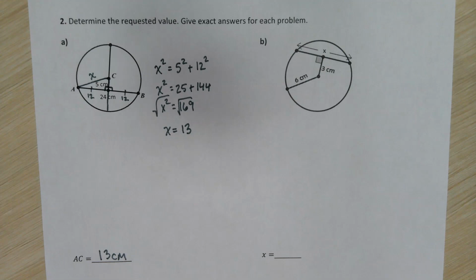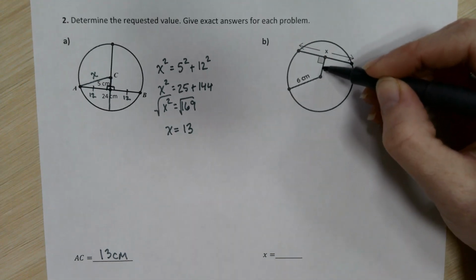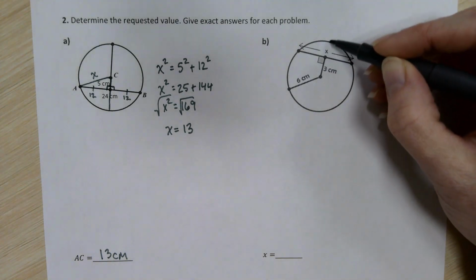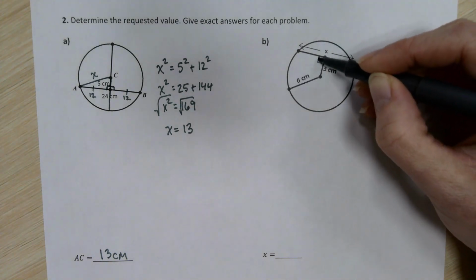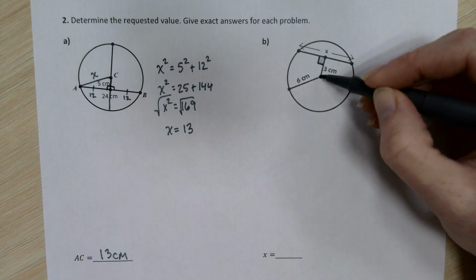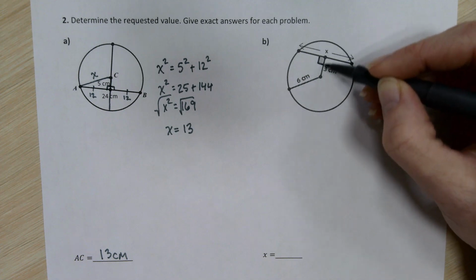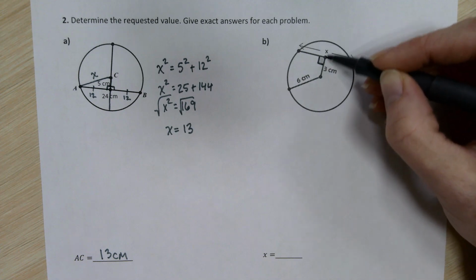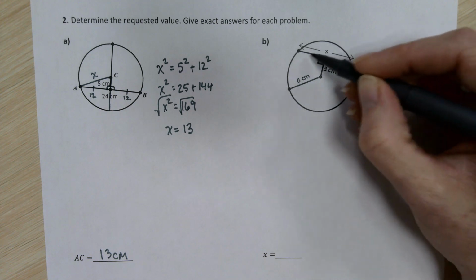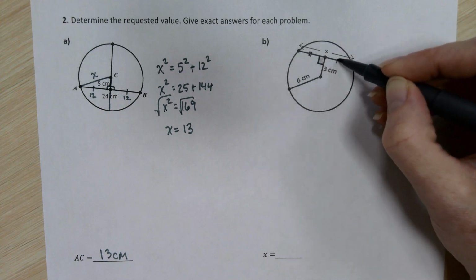All right, on to example B here. Again, we have a segment coming from the center of the circle that is perpendicular to a chord. If that were extended out as a full radius, then we would see a radius perpendicular to a chord, which means this chord is bisected.